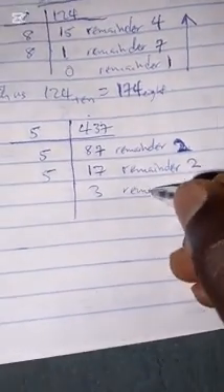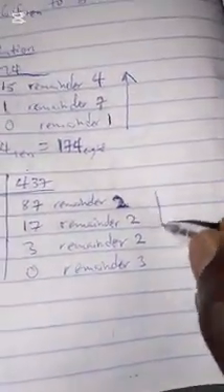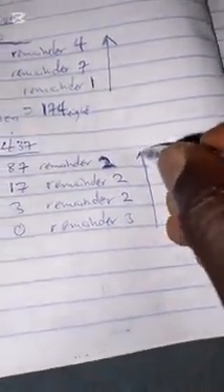5 into 17, you have 3, remainder 2. 5 into 3, you have 0, remainder 3. So don't forget to draw the arrow upward to indicate the direction you start picking your answers from.